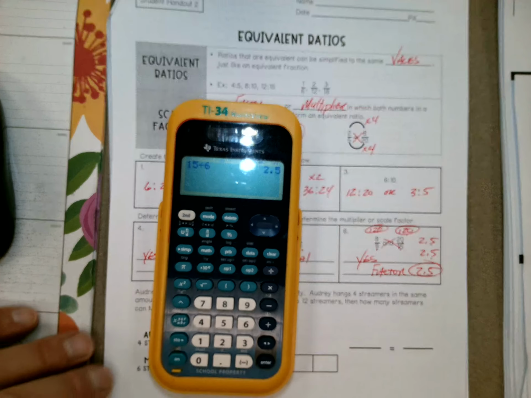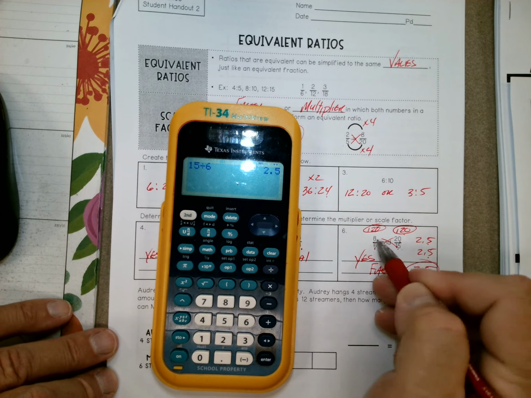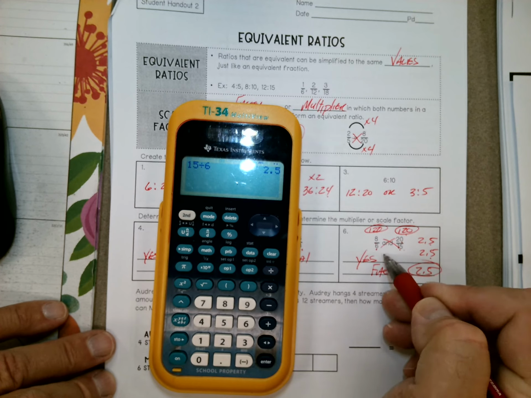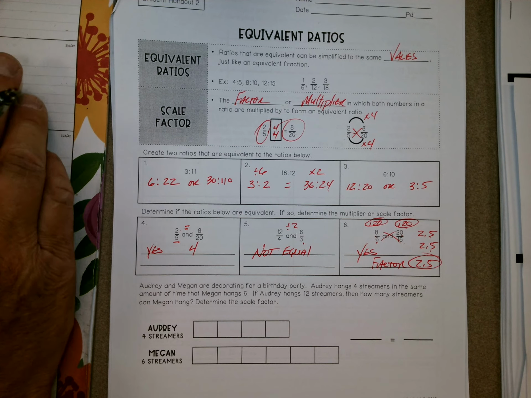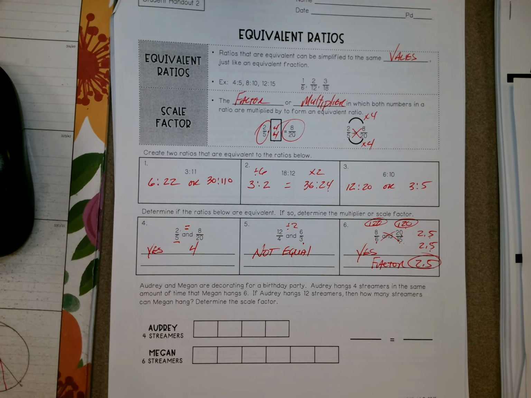So there's a couple different ways to do it. I showed you how to cross multiply. I divided it down, got the same number, which means I multiplied it back up and got my factor. Good stuff.